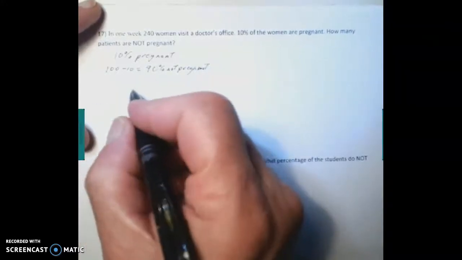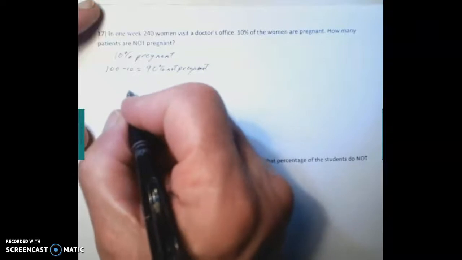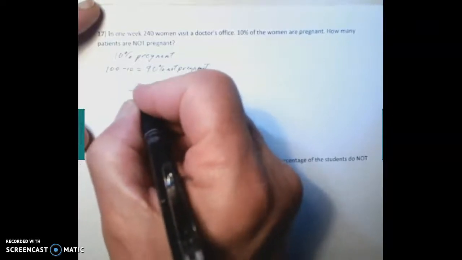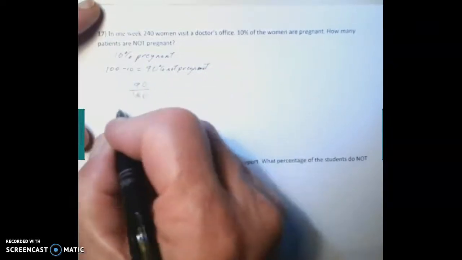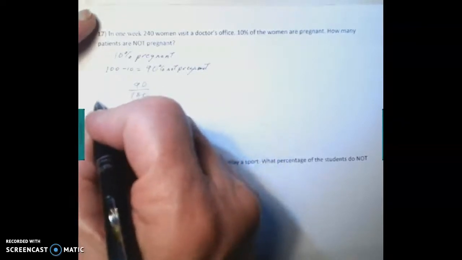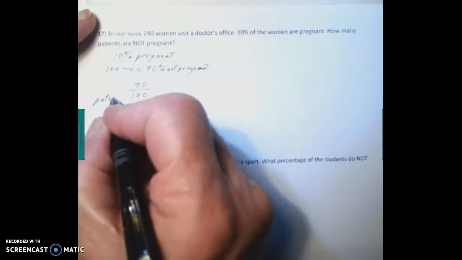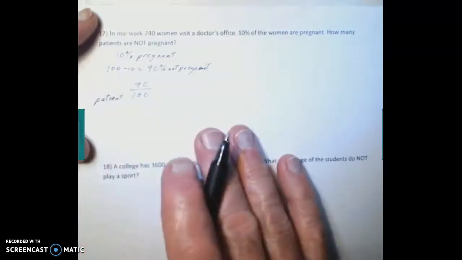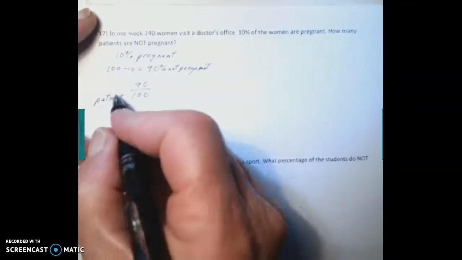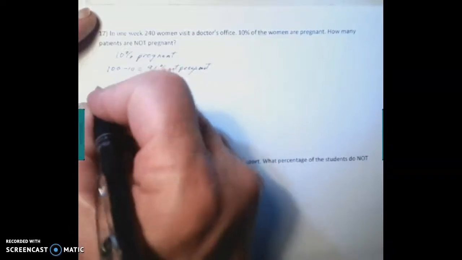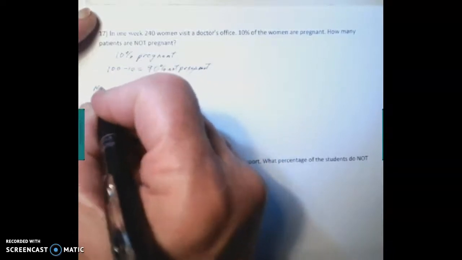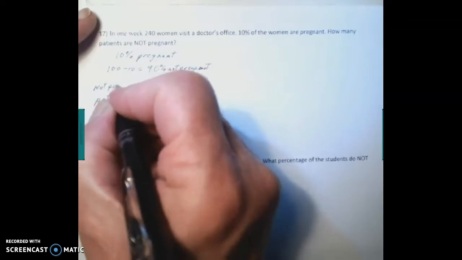So if you set up the percent proportion now, you've got 90 out of 100. And again, that would be the number of patients would be 100. And then 90 would be not pregnant.